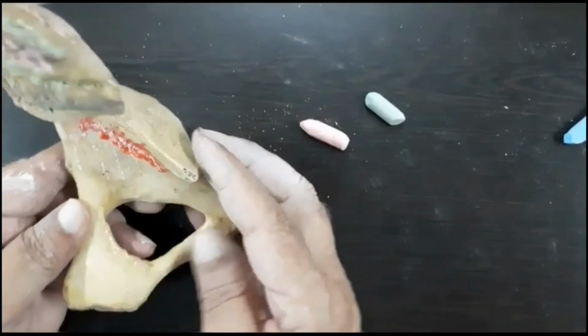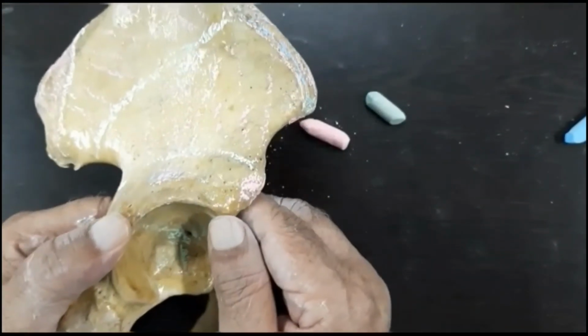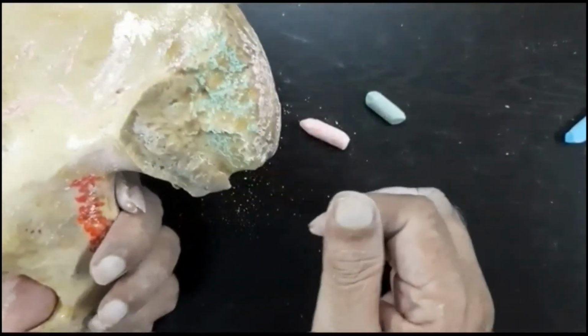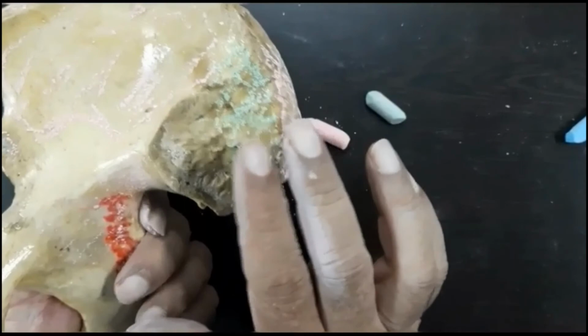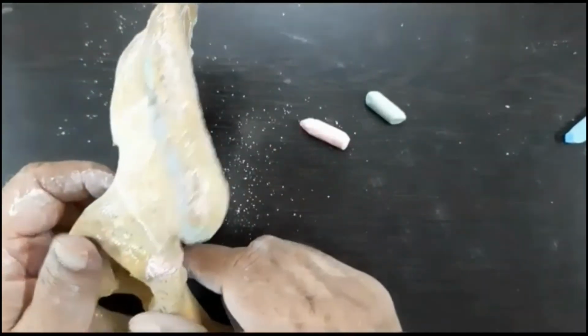Now I think this completes all the attachments of the iliac bone on its outer gluteal surface, in its iliac fossa, then in the sacropelvic surface, and onto the upper end, that is the iliac crest, in its ventral two thirds and in its dorsal one third.